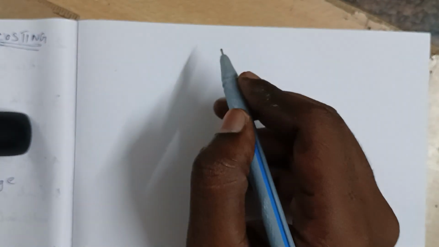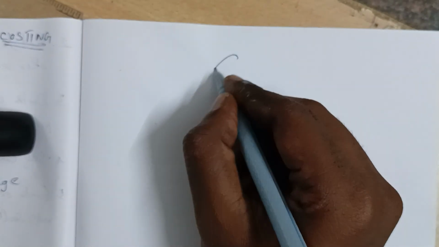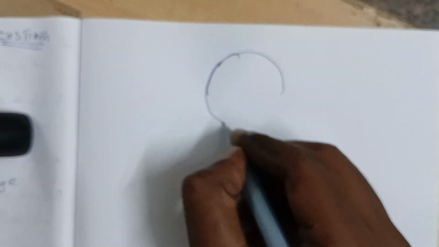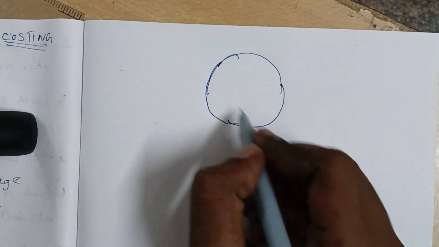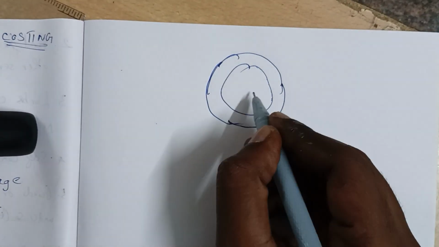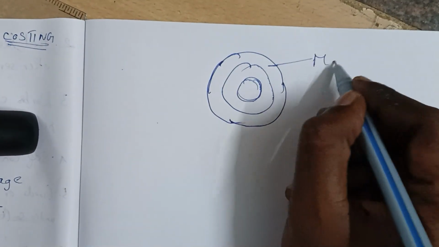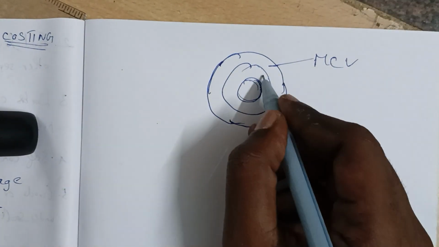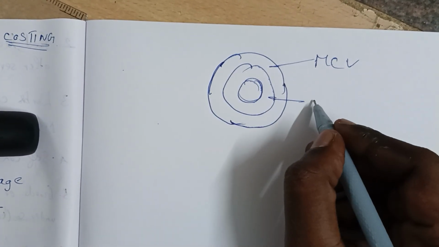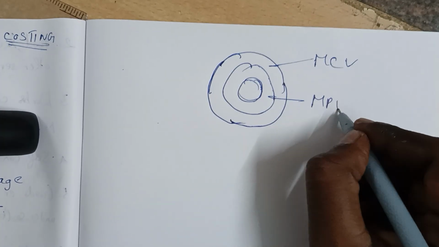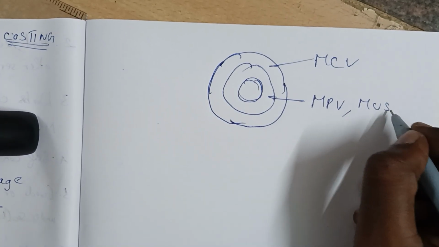Next, another thing that you have to understand to do this properly is this. This is a circle. This is a smaller circle, and this is another small circle. Now this would be your material cost variance, and this circle would include your material price variance and material usage variance.